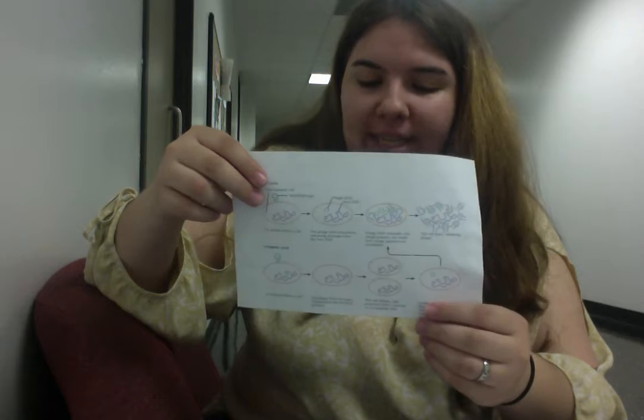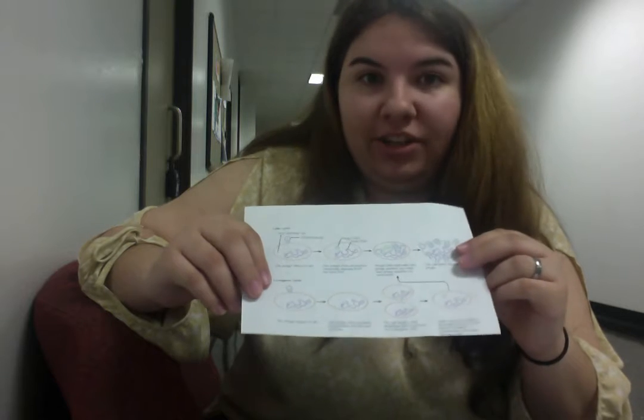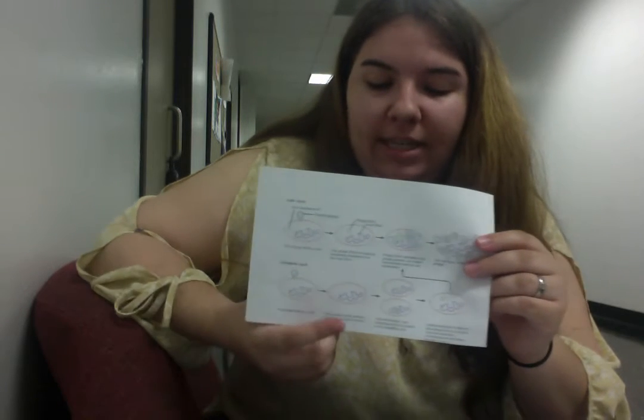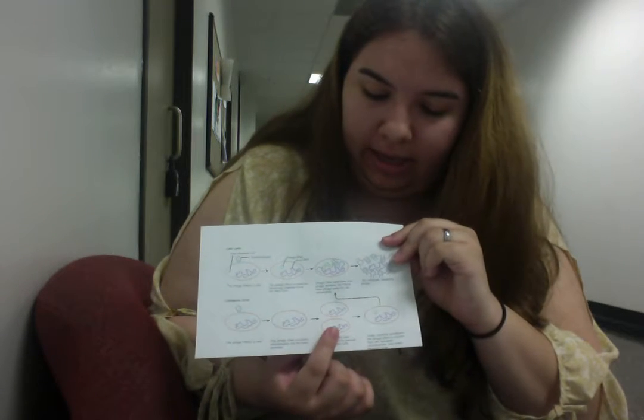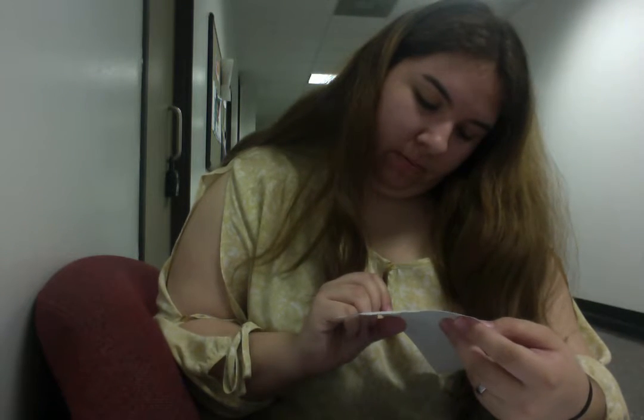Now, the lysogenic cycle is similar. However, the bacteriophage actually becomes, well, the phage DNA becomes a part of the cell DNA. And then once that happens, it creates 2 cells, right? Yes, it creates 2 daughter cells, which is similar to what we experienced in mitosis.